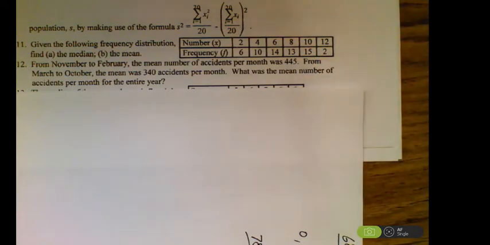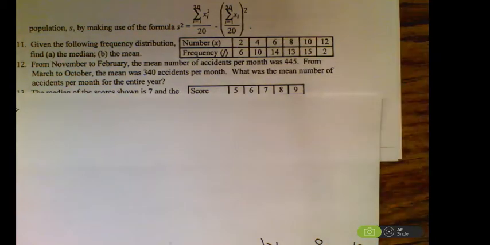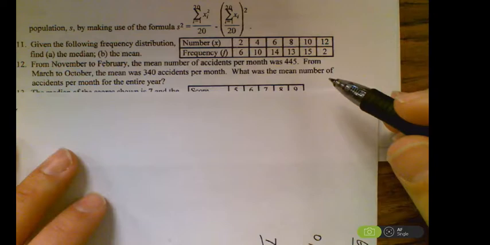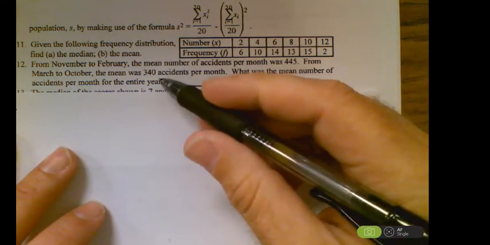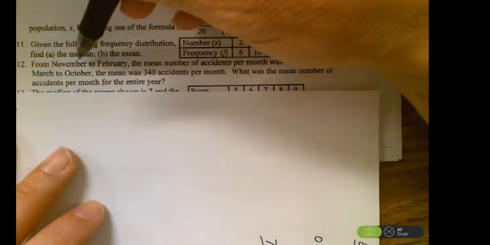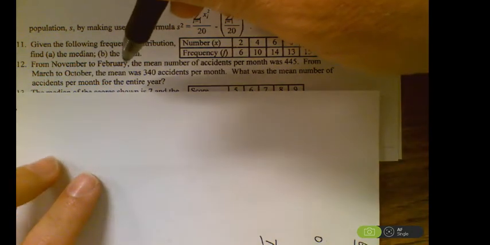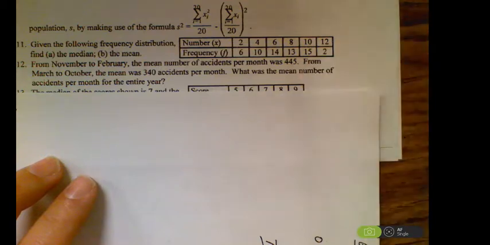So for number 12, from November to February, the mean number of accidents was 445. March to October, what was the mean accidents per month for the entire year? So we can kind of just do a small version of this to figure it out. So we know from March to October, the mean was 340. Or sorry, let me start with this one. From November to February, that would account for November, December, January, February. So that accounts for 4 months. Gave us a mean of 445.